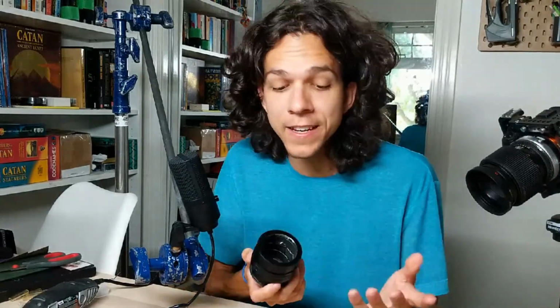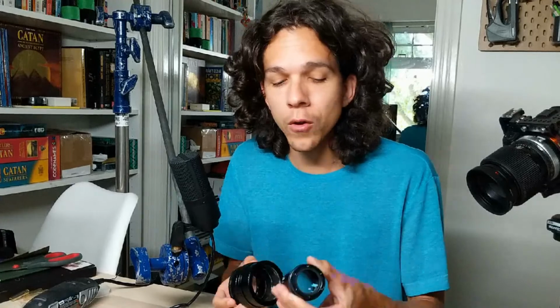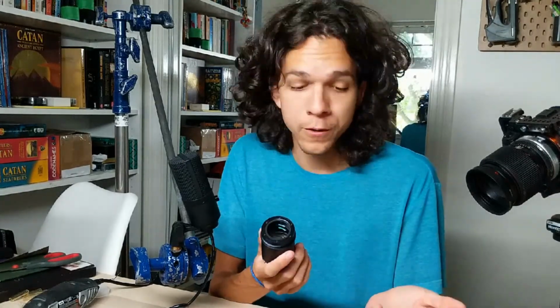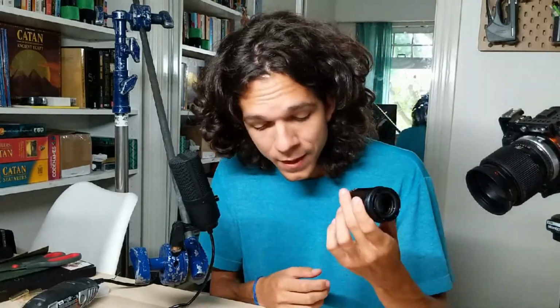The next thing I needed now was how the hell am I going to secure this in here and also go from this weird front onto filter threads and be able to use this like a normal person. So that was the next step.